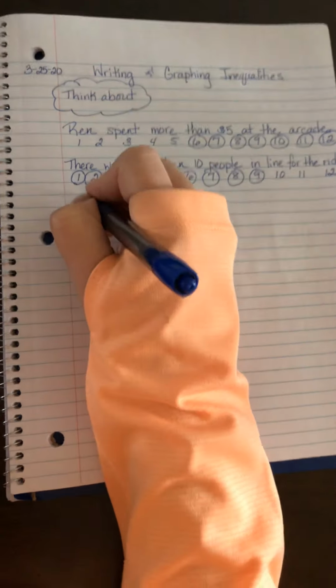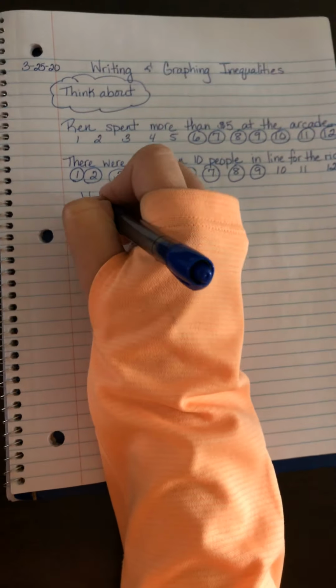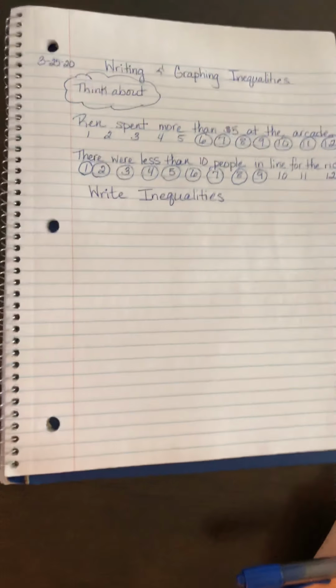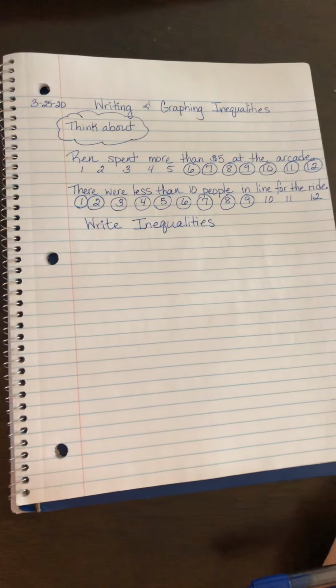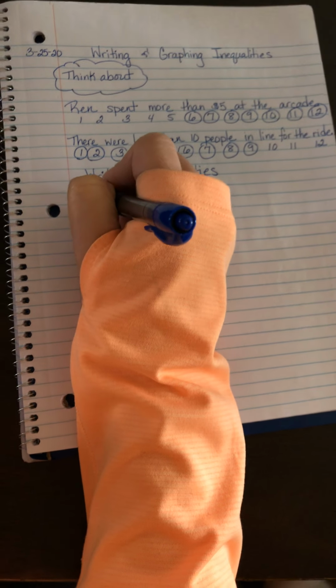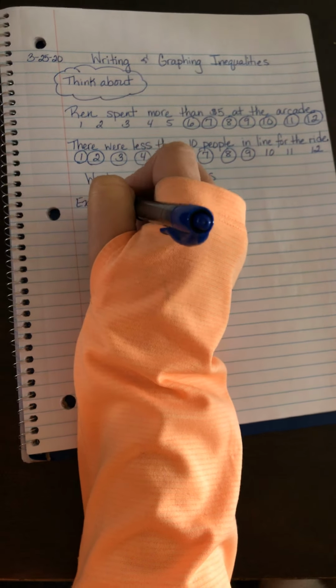How do we write inequalities? These are a little tricky, and you really need to think about the problem, and I'm going to show you what I do with this, because I like to underline certain things to help us. So let's look at example 1.